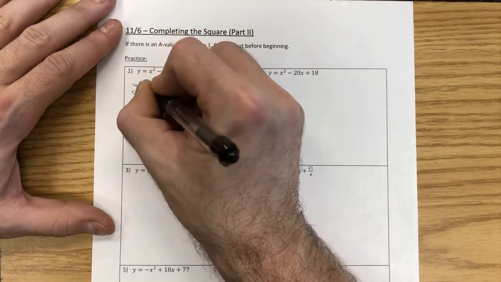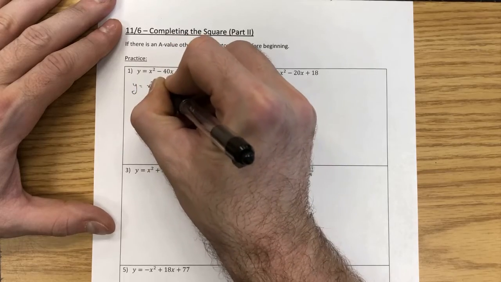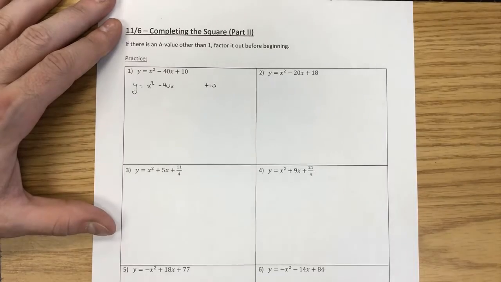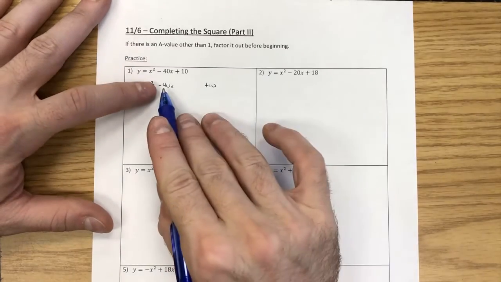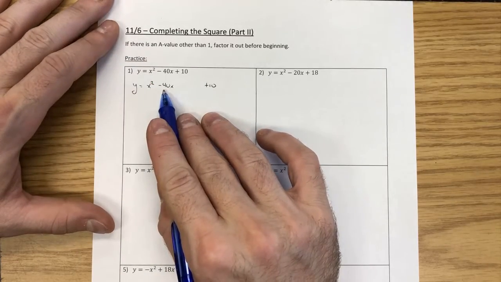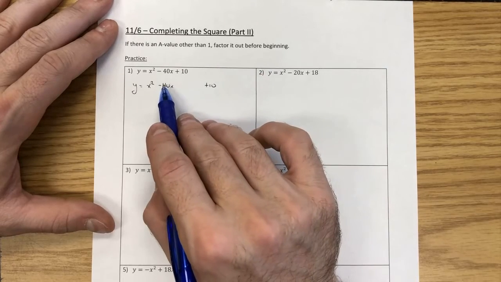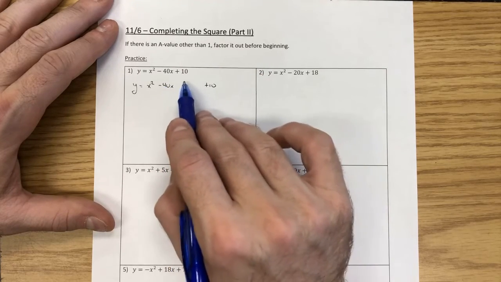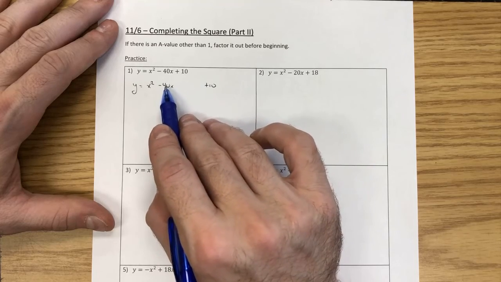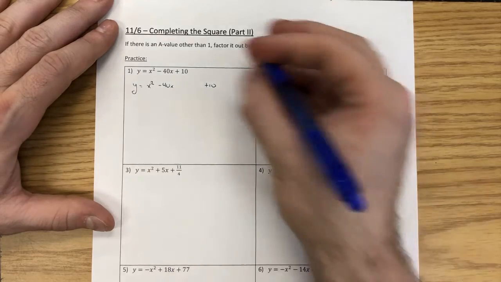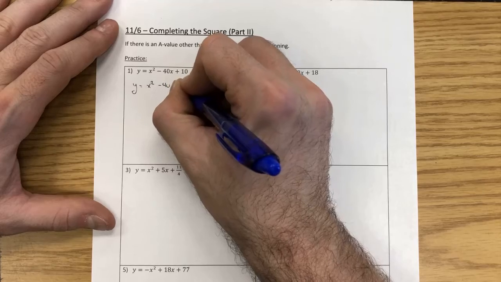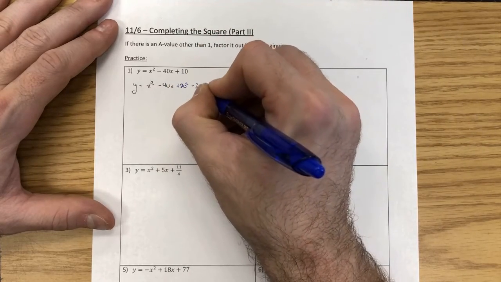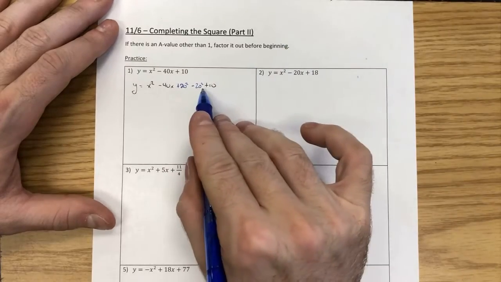So I'm going to say x squared minus 40x, and I'm going to move that 10 over here. And that gives me some room to deal with this. And I know for a perfect square trinomial, this is going to be twice the square root of this term. So I'm going to cut that in half. Half of 40 is 20. So I'm actually going to be adding 20 squared, which means if I add it on the same side, add it and subtract it. Add and subtract 20 squared.